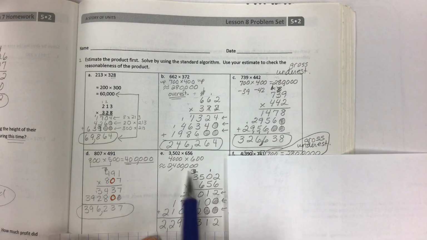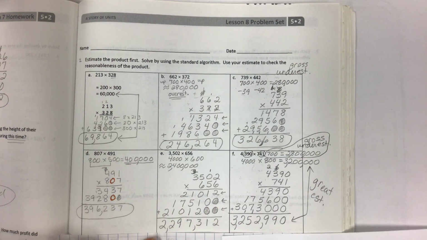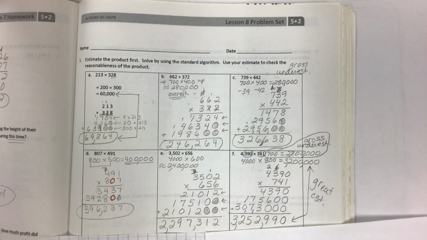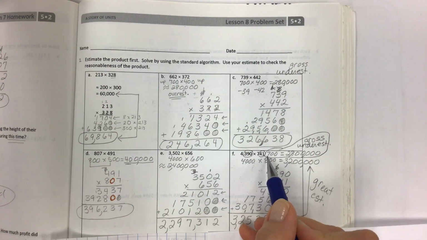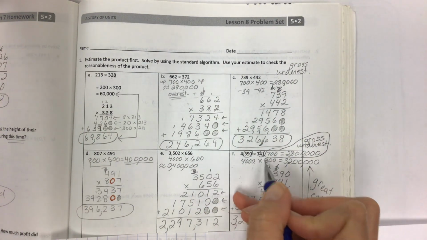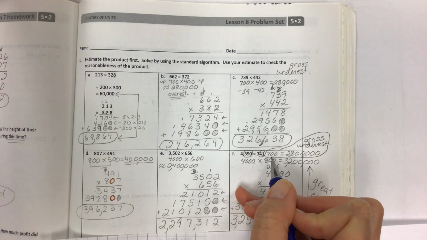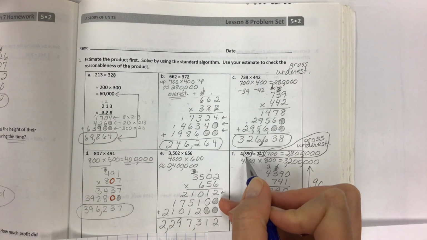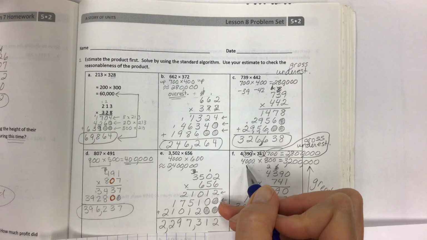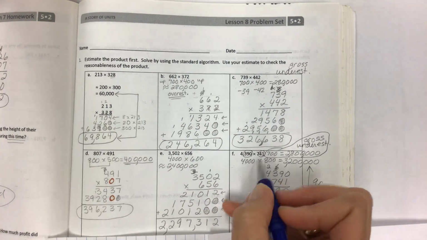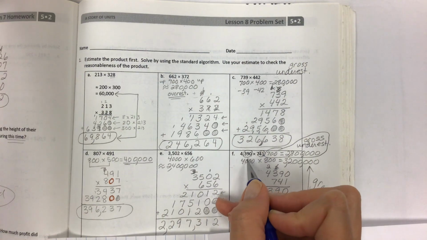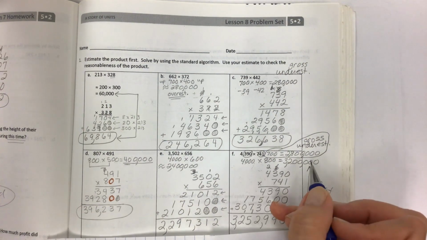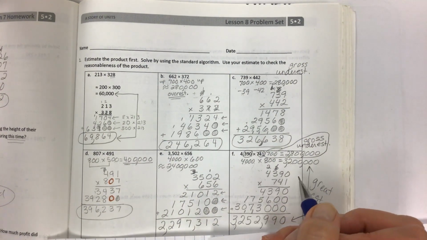2,297,000, and 2,400,000 is close enough. Round up, round down. This is only going down by 40, 41, and this is going up, we're going up several hundred here, so anyway, we end up with a gross underestimate.